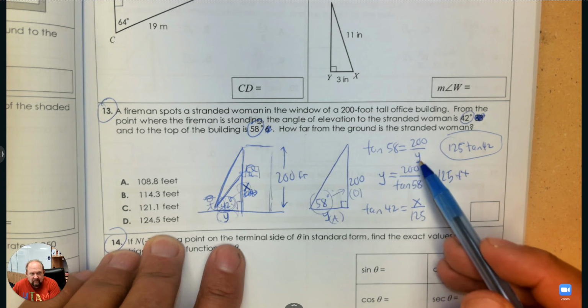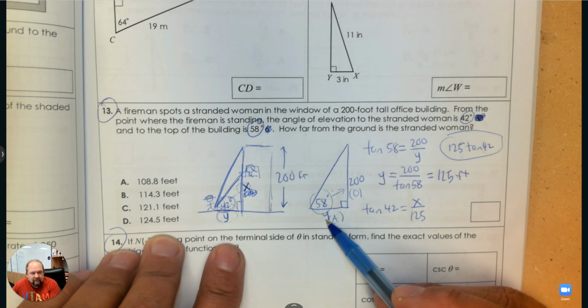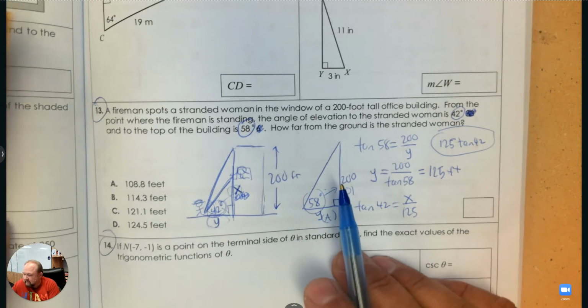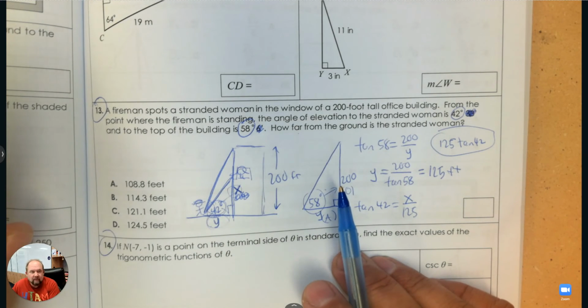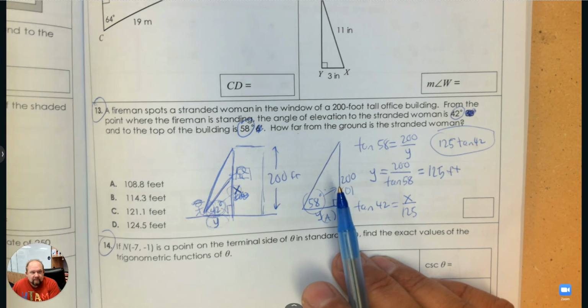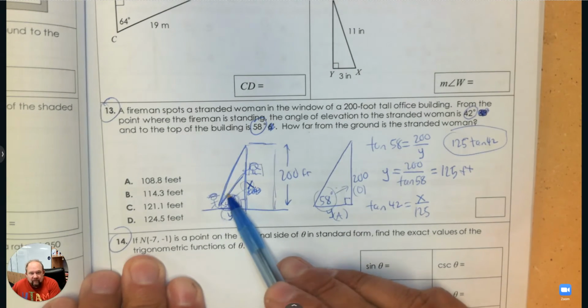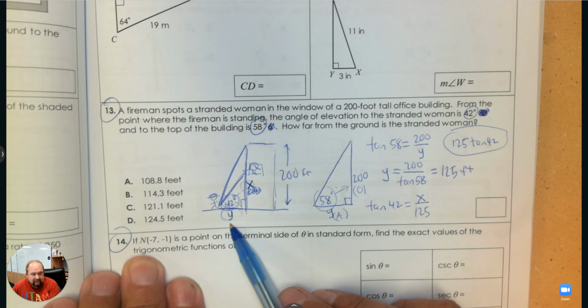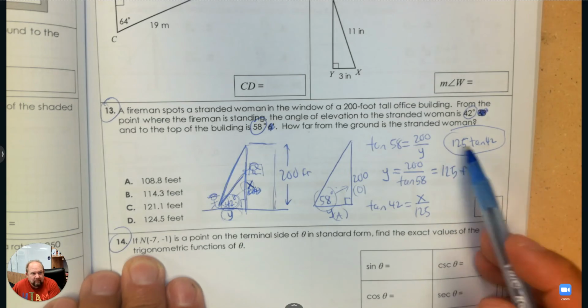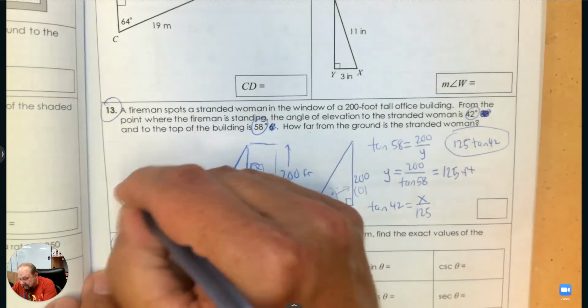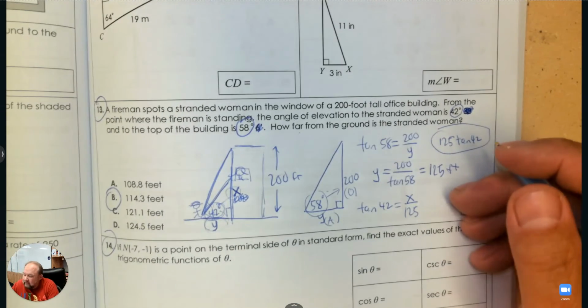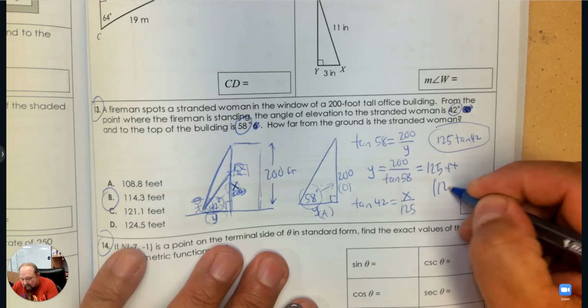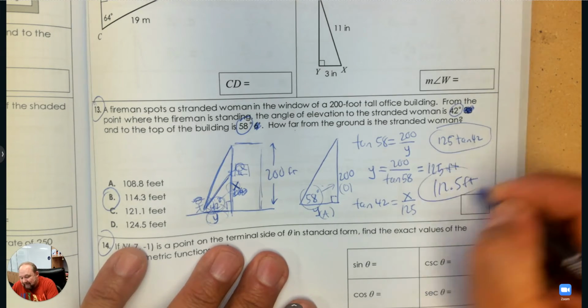That's tangent. I found that side to be 125. And then it's tangent 42, x over that number, 125. And then I solved it by multiplying it together. So I'm going to say it's b. But I know the answer is 112.5. So I don't know how they rounded, but I know that's the answer.